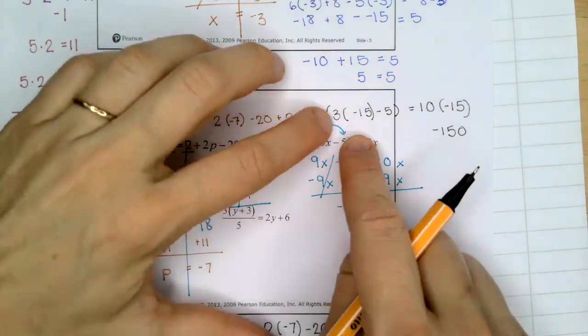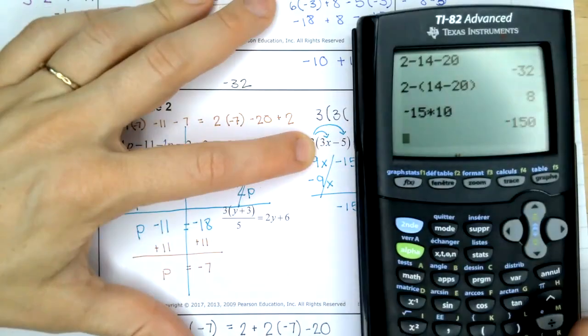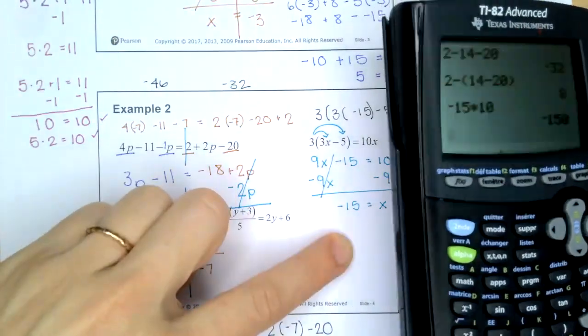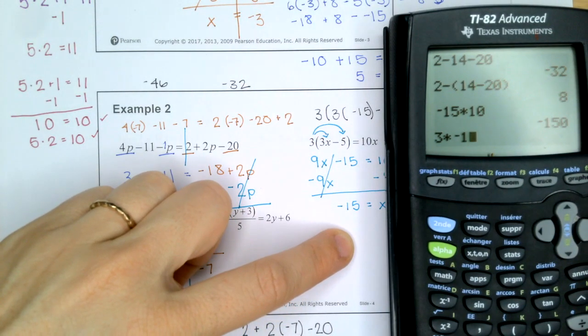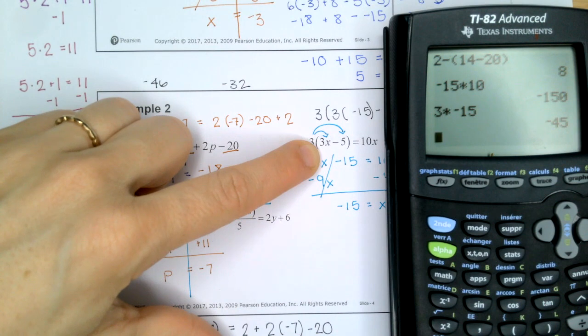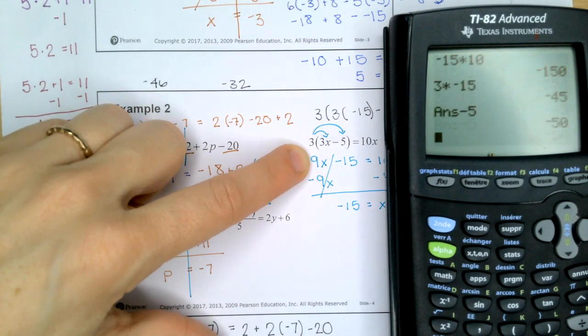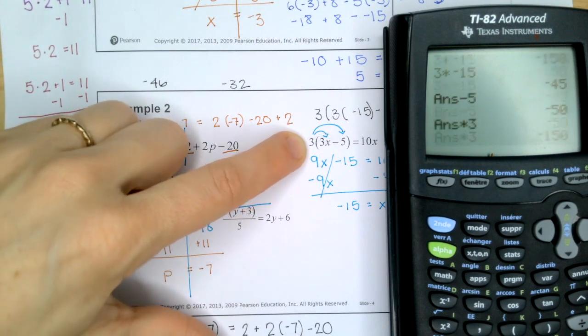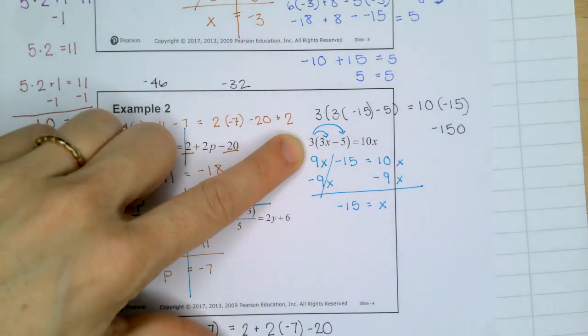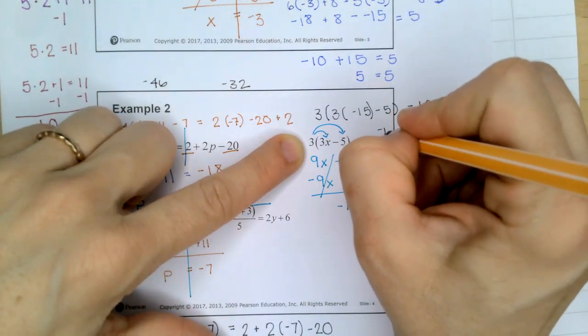Here I have 3x, which is going to be 3 times negative 15. That's the 3x minus 5, negative 50, and then we multiply it by the outside 3 again, and we get negative 150 is equal to negative 150.